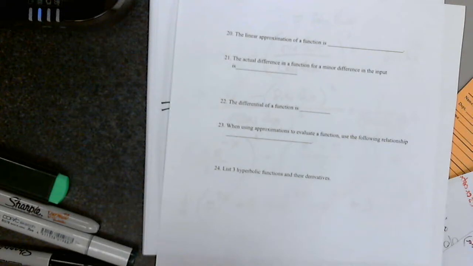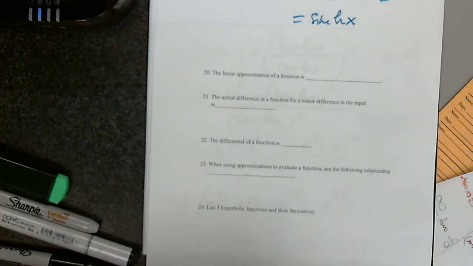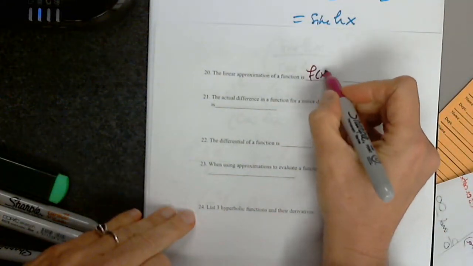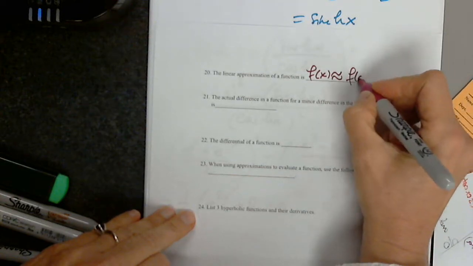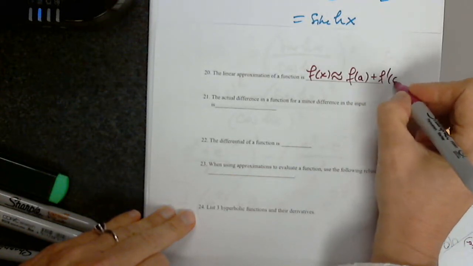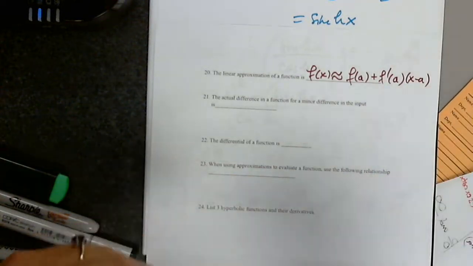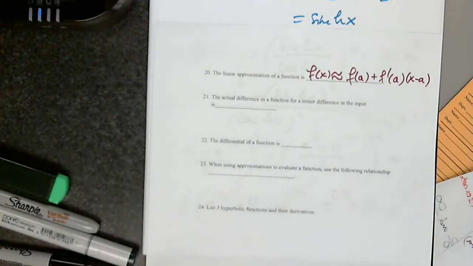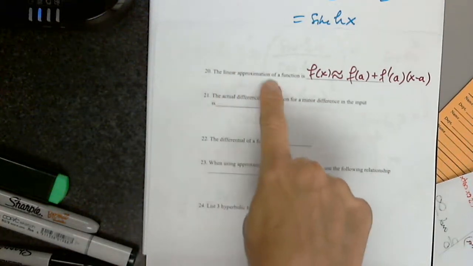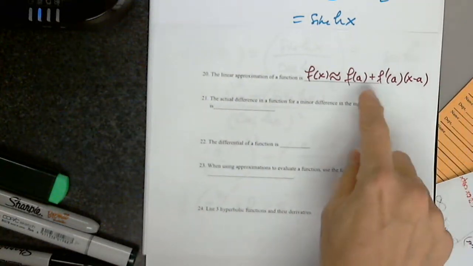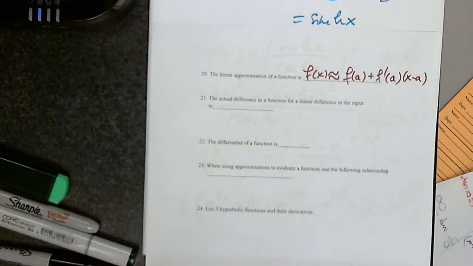The linear approximation of a function is, same thing, f of x approximately f of A plus f prime of A times x minus A. The linearization gives us the equation of the line. The linear approximation shows us the same thing basically.